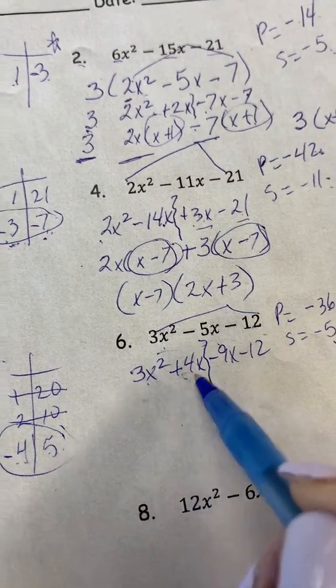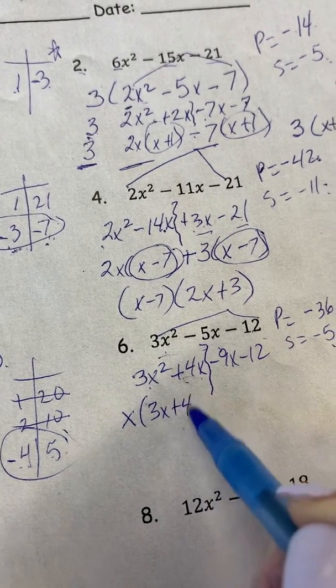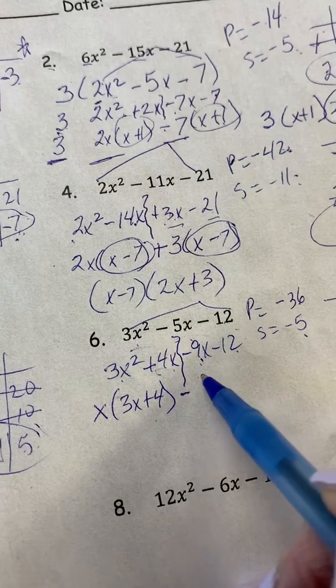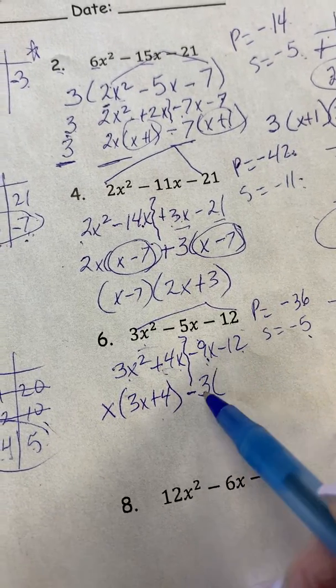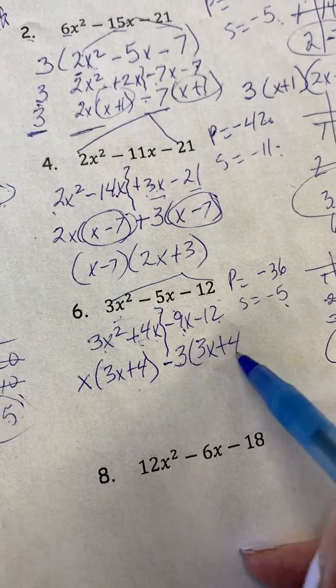Squiggly line. Now 3x squared and 4x will only share an x, and I'm left with 3x plus 4. This started with a negative. 9x and 12 share a greatest common factor of 3. A negative divided by a negative is a positive. Negative divided by a negative is also a positive.